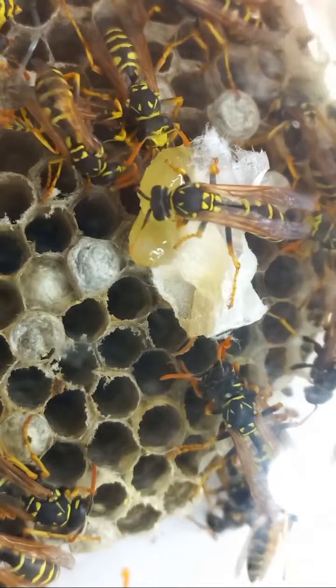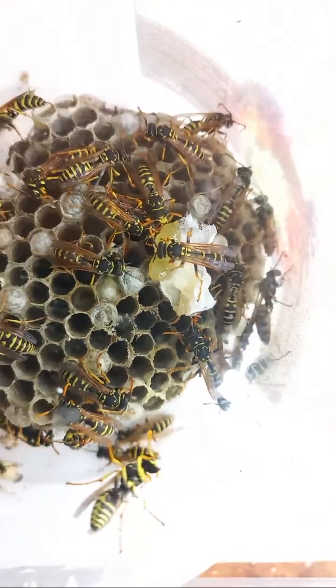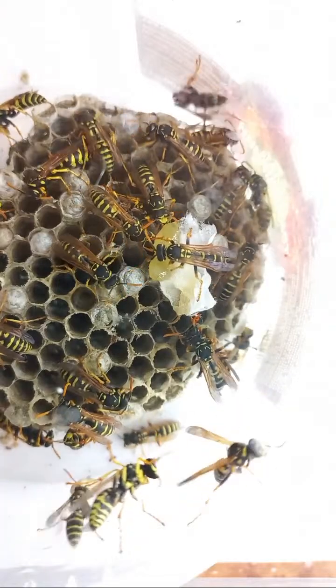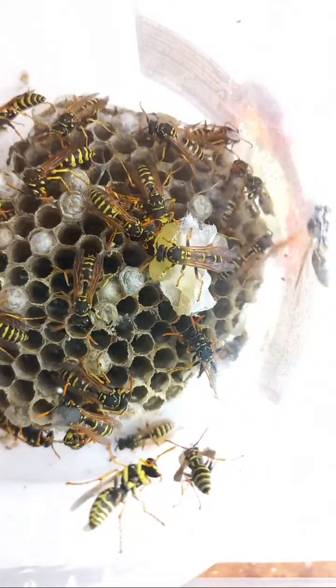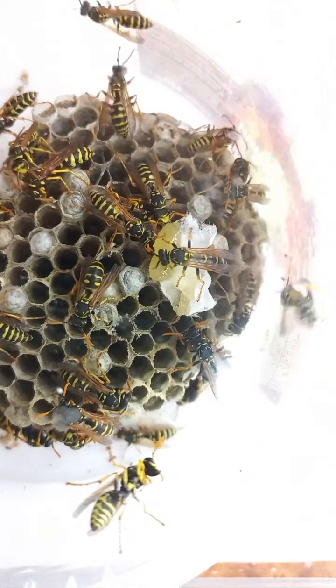Honey is honey. Very attractive for wasps. Good food for all insects. Honeybee honey.